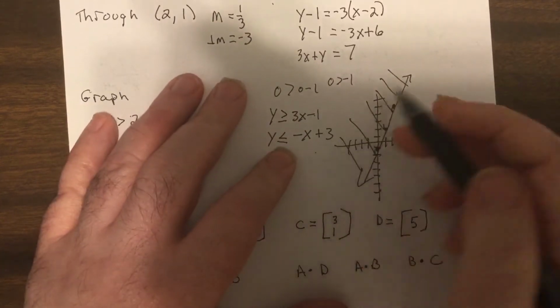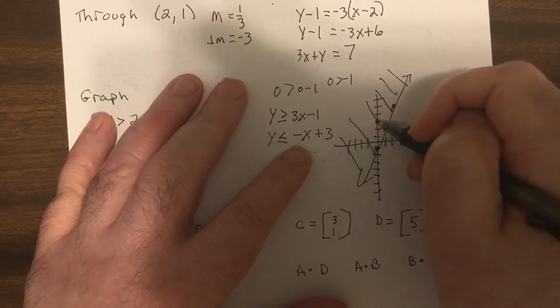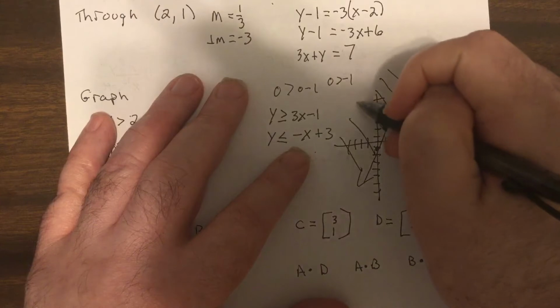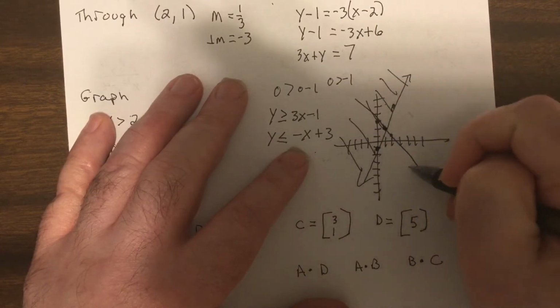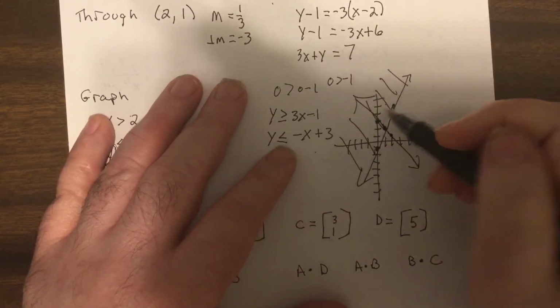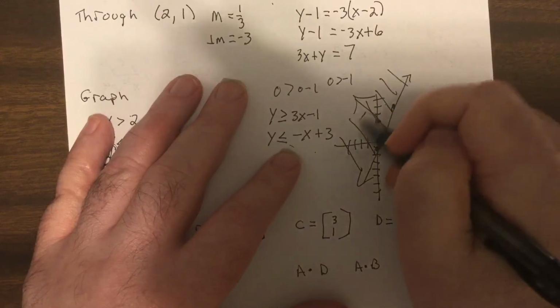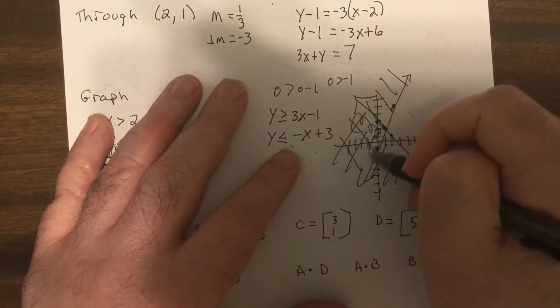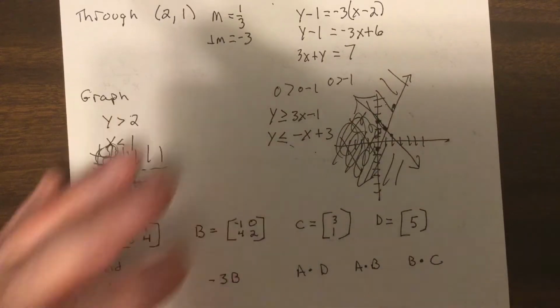Let's see, this one, the y-intercept is 3, slope's -1, so down 1 over 1, down 1 over 1. Solid. And is 0 less than 3? Yep. So it's everything on this side.